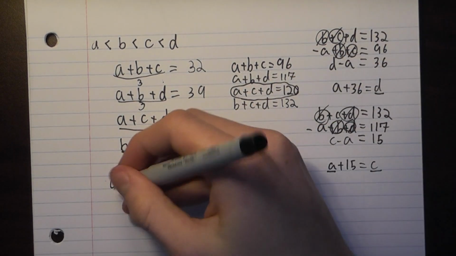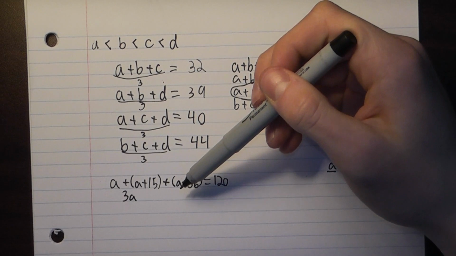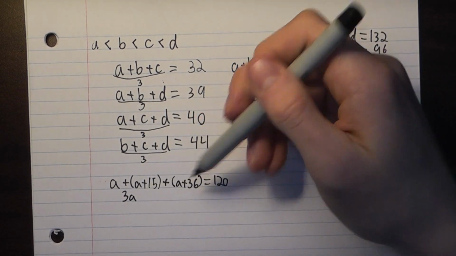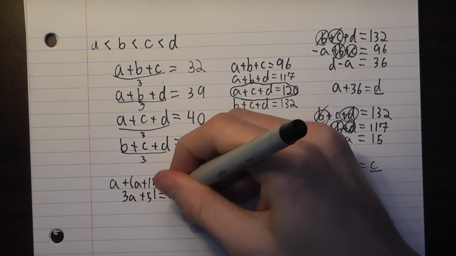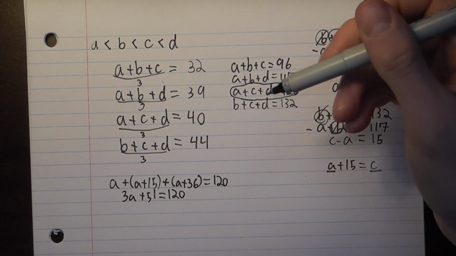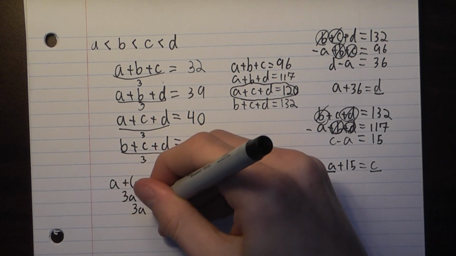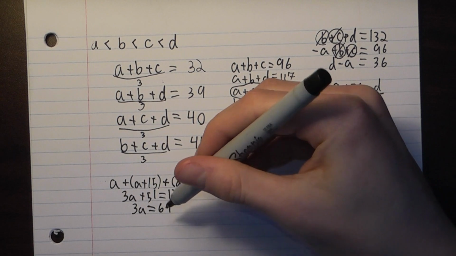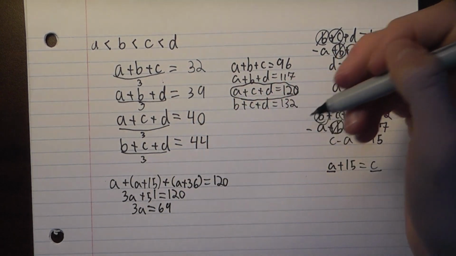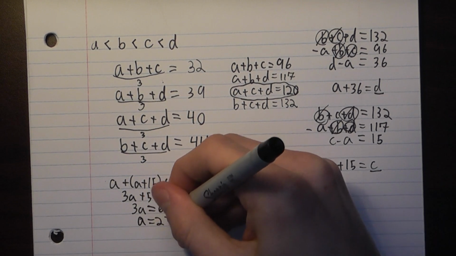Now we can simplify by making 3A, because there's 3 A's on this side, and then 15 plus 36 equals 51, and this equals 120. Now if we subtract 51 from both sides, we get 3A equals 69, because 120 minus 51 is 69. Now we divide both sides by 3, you get A equals 23.